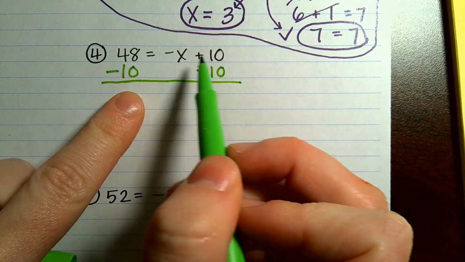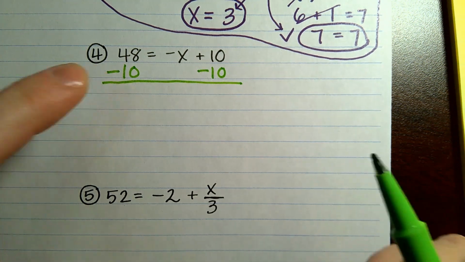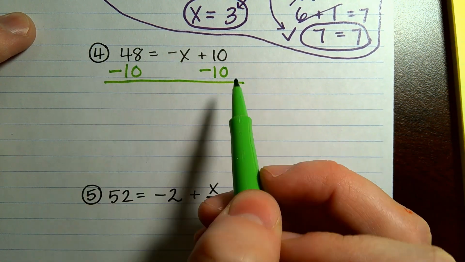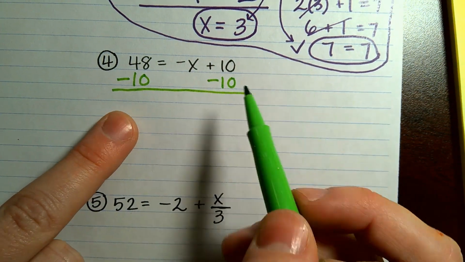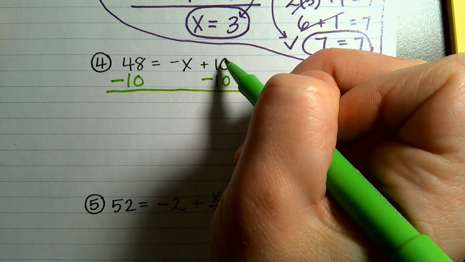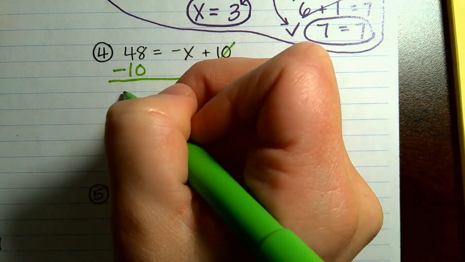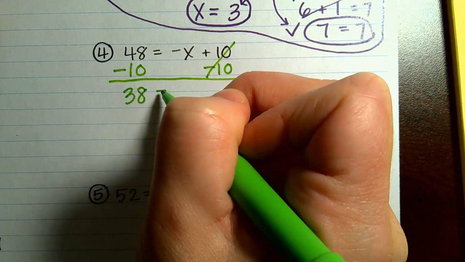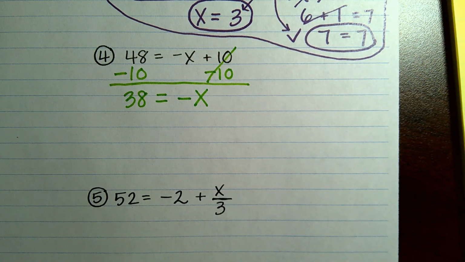So these types of equations where x is on the other side of the equation tend to really throw people off. You're doing the exact same thing, it's just in a different location. You're still trying to get x by itself. It doesn't matter whether it's on the right side or the left side of the equation. So I'm going to subtract 10. That cancels. What's 48 minus 10? Good, 38 equals negative x. Okay. Now what do I do?